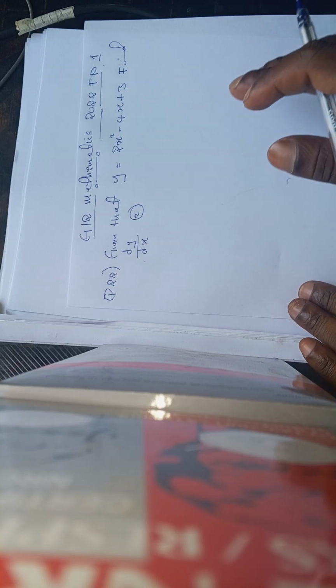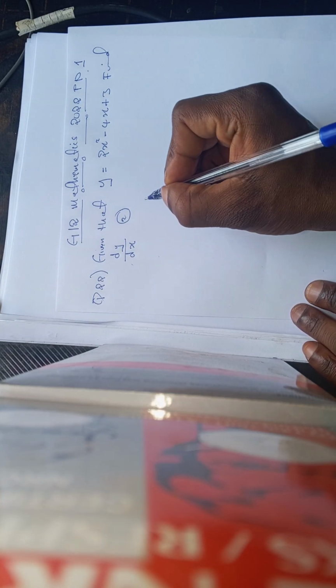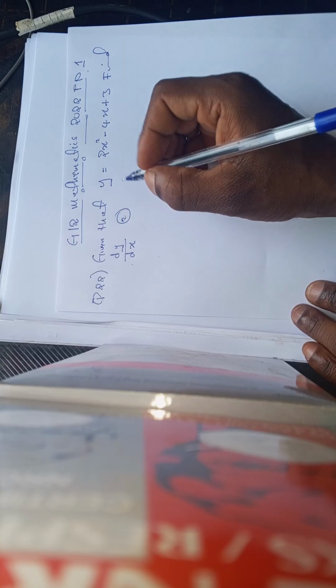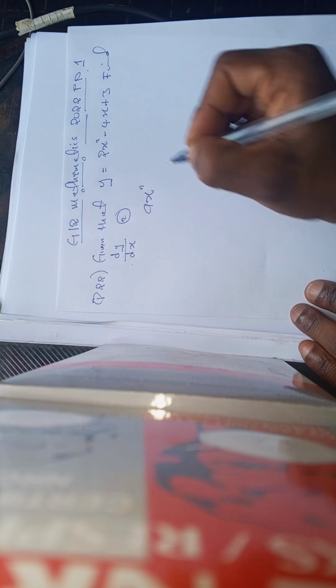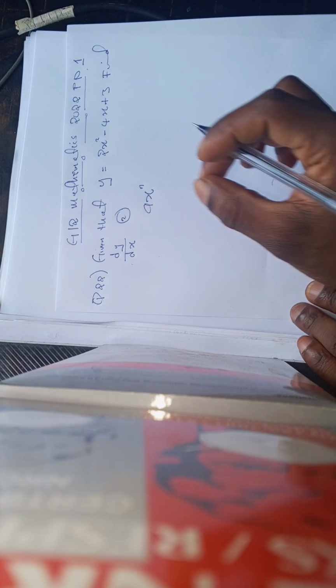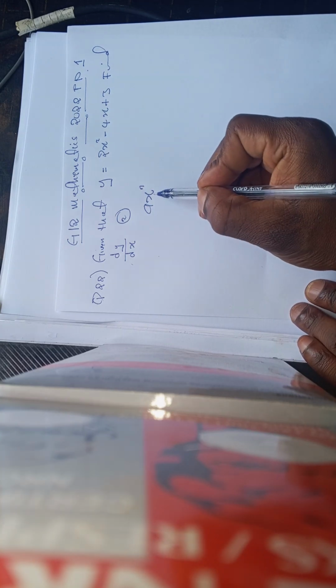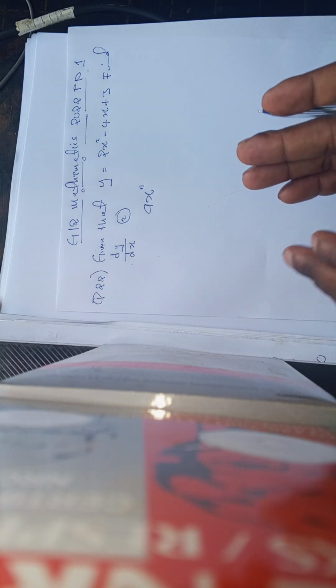So now how are you going to differentiate this one? If you remember very well, I said if you have been given an expression ax raised to the power n, and you are told to differentiate with respect to x, because we differentiate with respect to any variable that has been given.